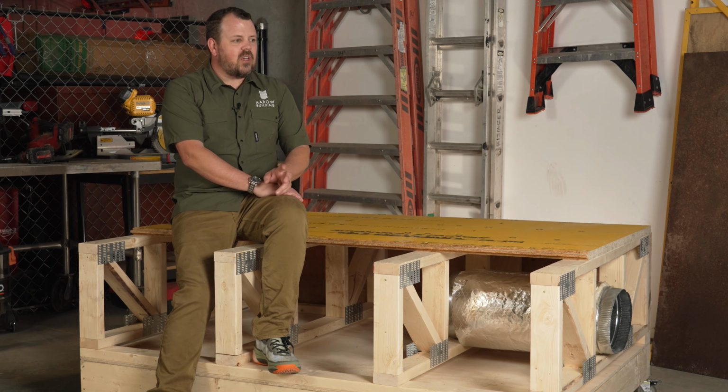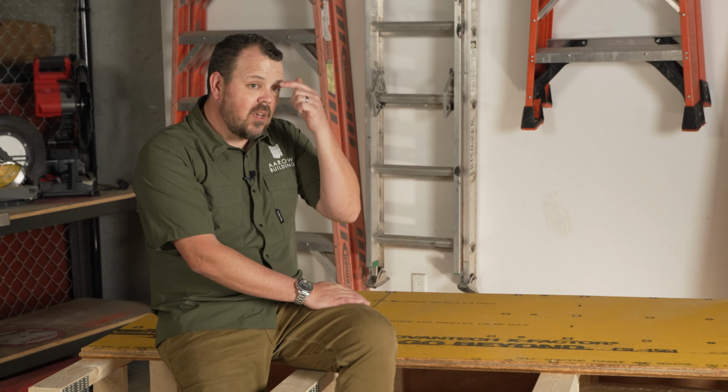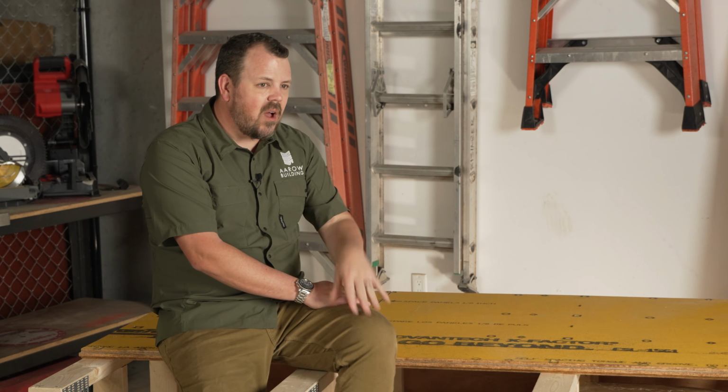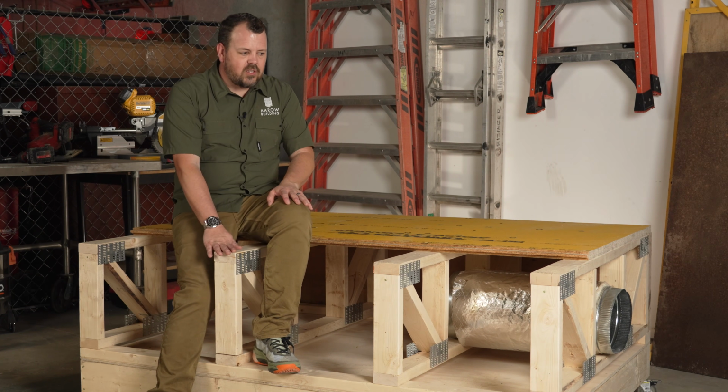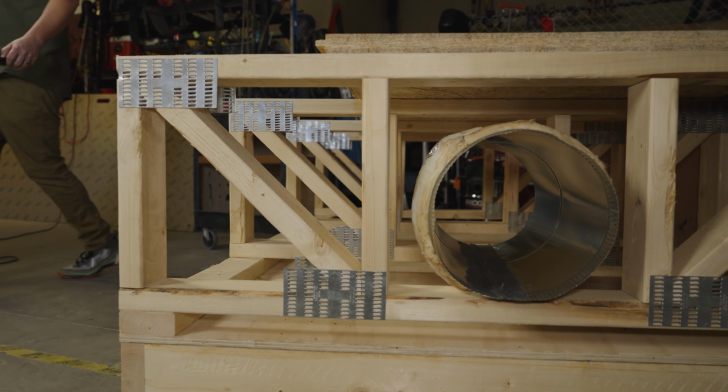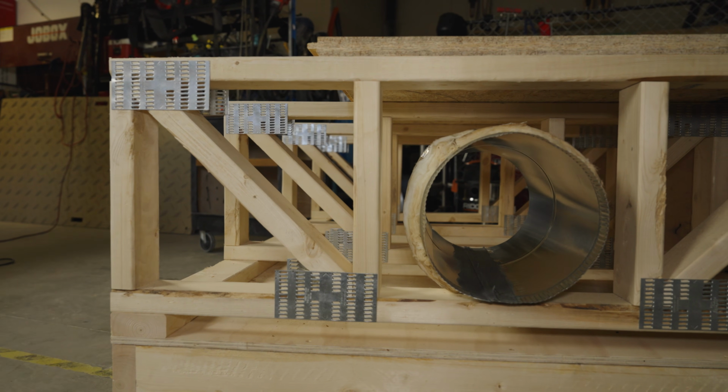So while we looked at these assemblies and we said kind of a good, better, best, I actually think for my money, it's a hybrid of what we have going here. We have a floor truss would be our go-to product because of the versatility that it offers.